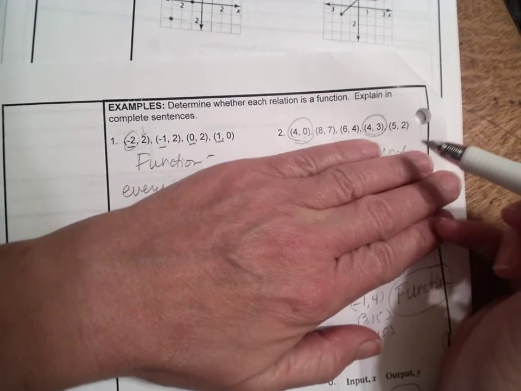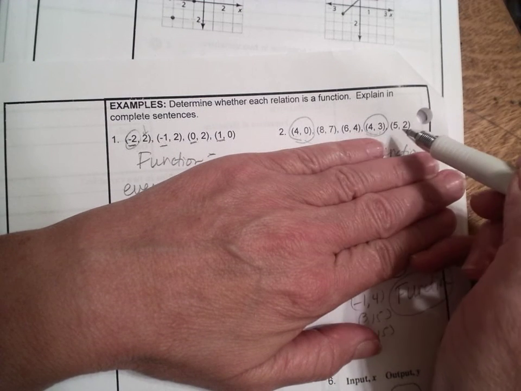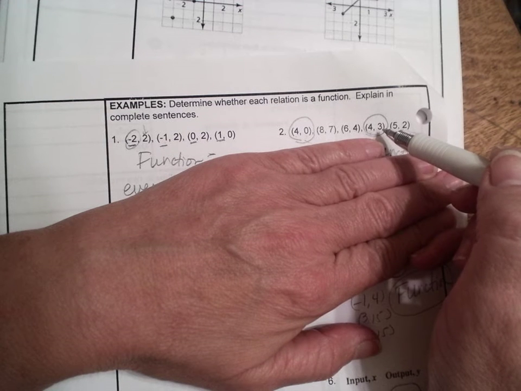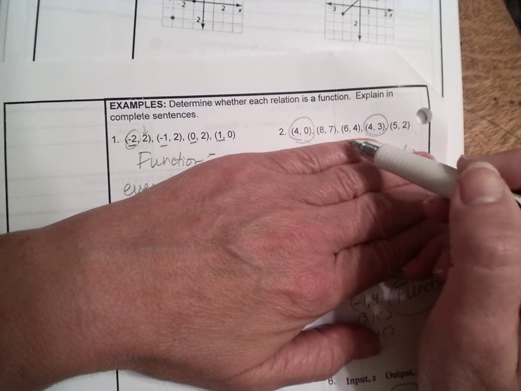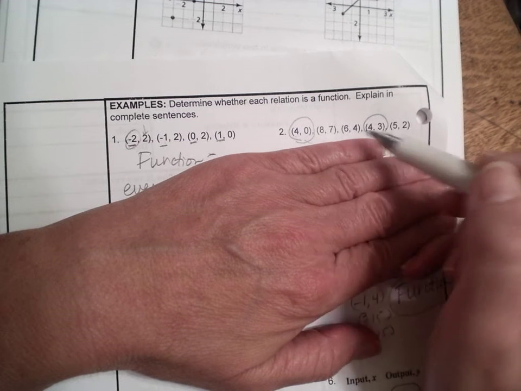Okay. Now here, as you can tell, 4, 8, 6, 4, 5. Notice the 4 goes in as 0 and the 4 goes in as 3. So the input is 4, the output is 0. Input is 4, the output is 3. Well, that can't be possible.